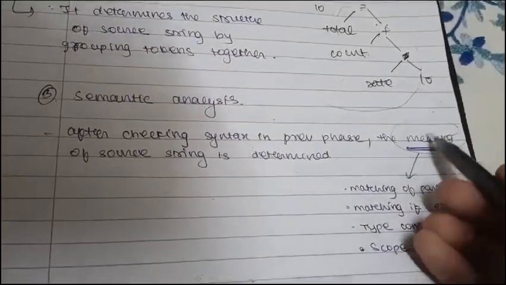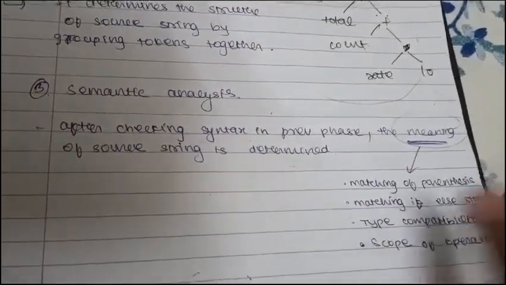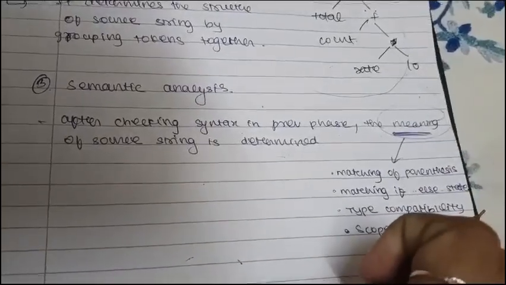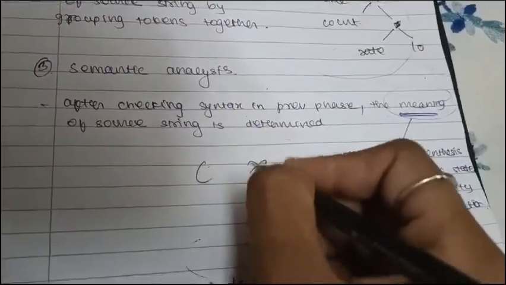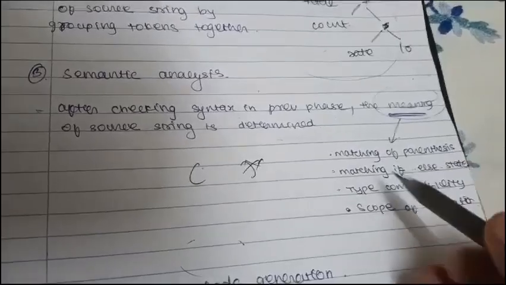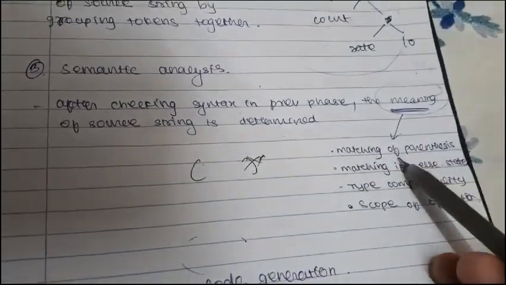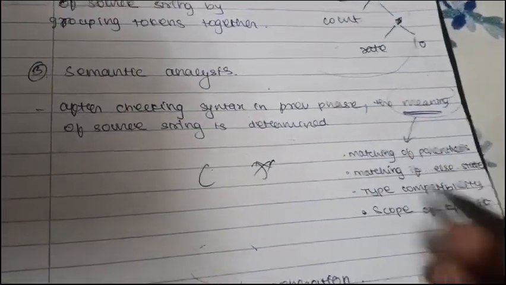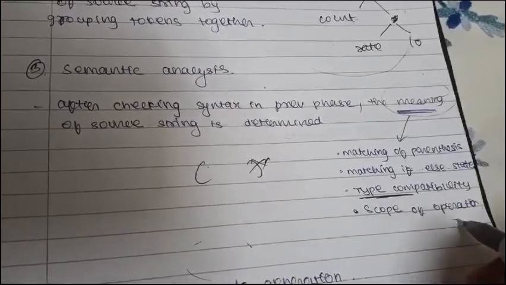Here the meaning means whether the parentheses are being matched or not. So if this exists and this does not exist, it doesn't make any sense, right? It gives you an error. So matching of parentheses, matching of if-else statements, and type compatibility and scope of operations.